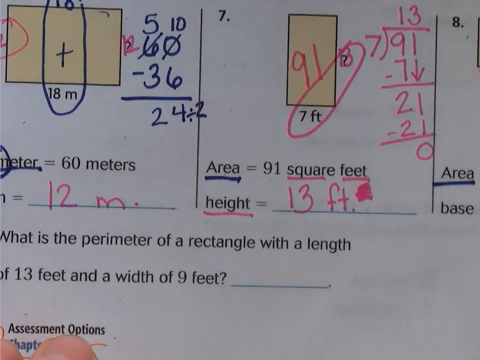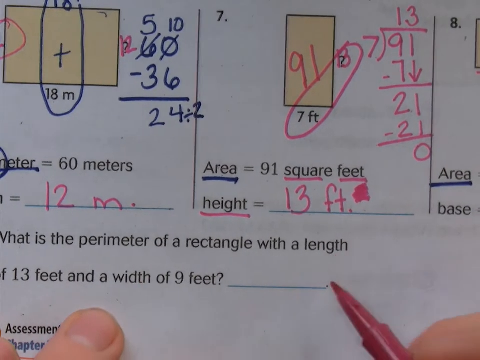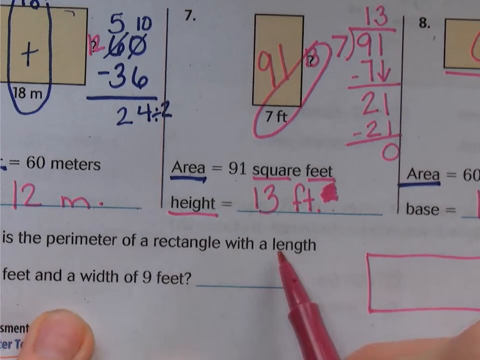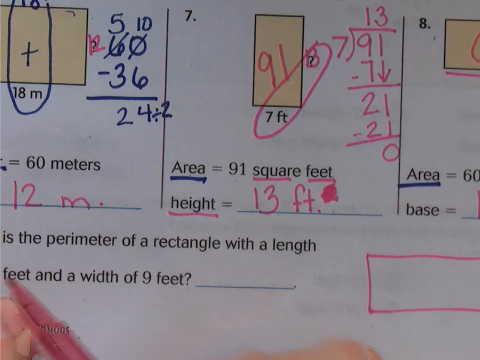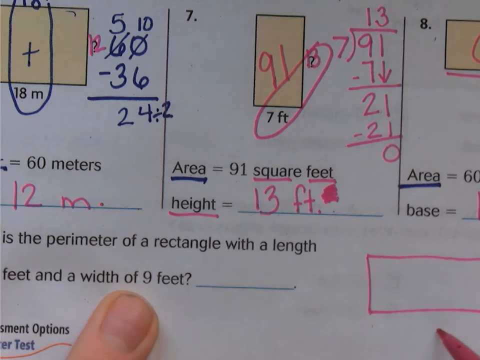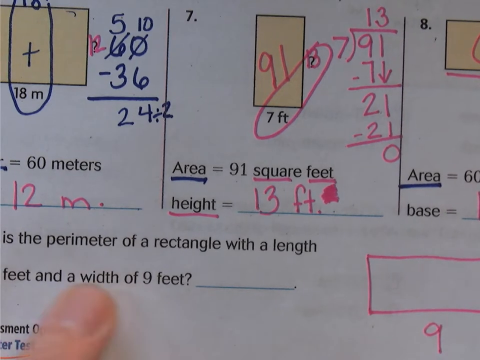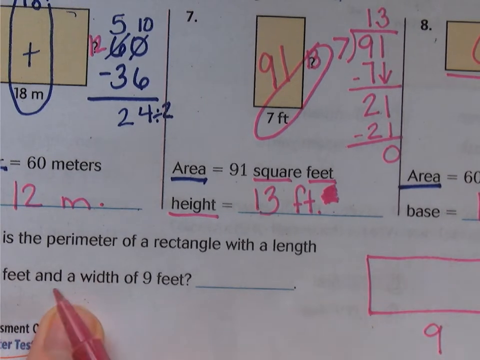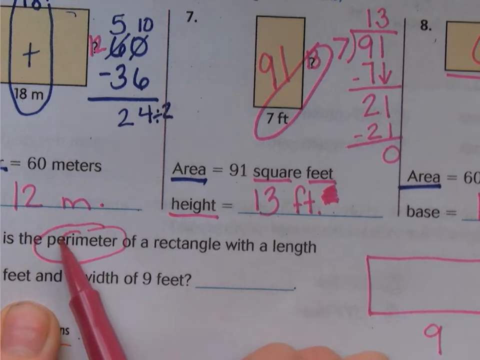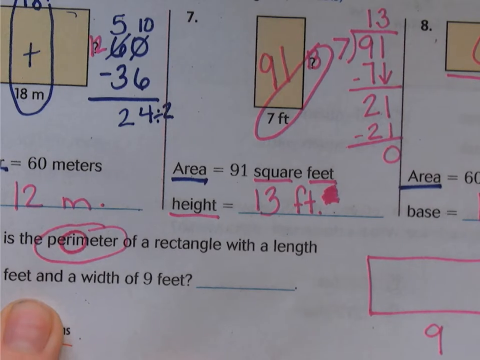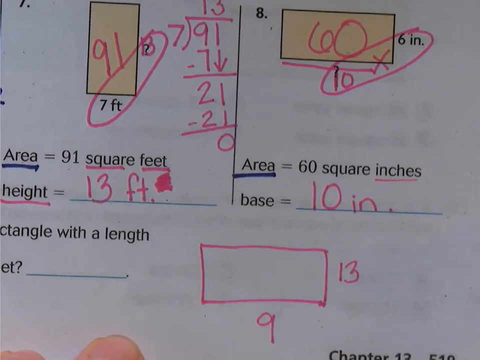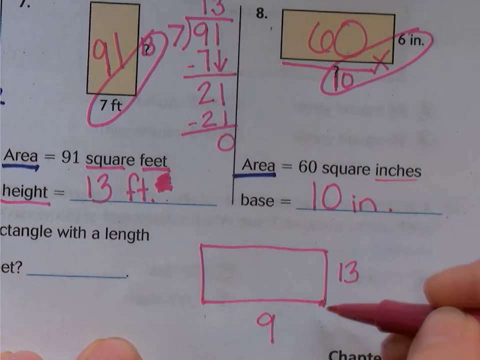Number 9 says, what is the perimeter of a rectangle? Draw it, right? With a length of 13 feet and a width of 9 feet. I kind of drew it backwards, but that's okay. It should really be tall and skinny. What is the perimeter? Rim. Count around the outside edge. So get your rectangle drawn here. It's okay if it doesn't look all right. Just make it look okay.